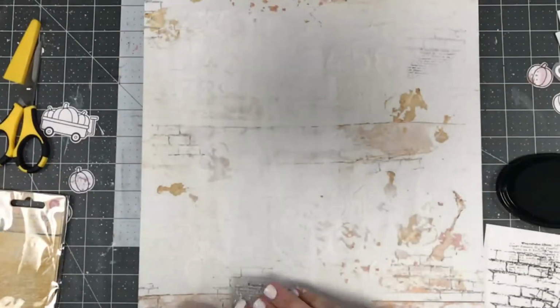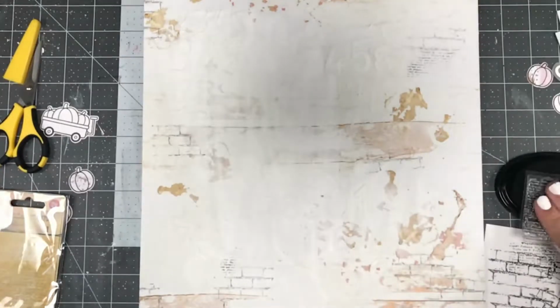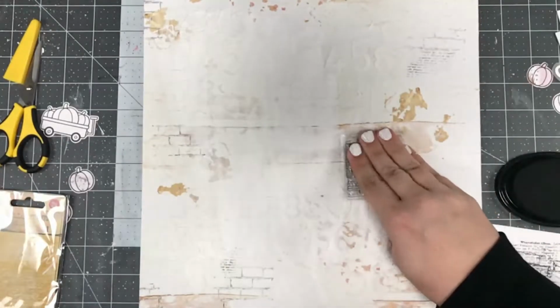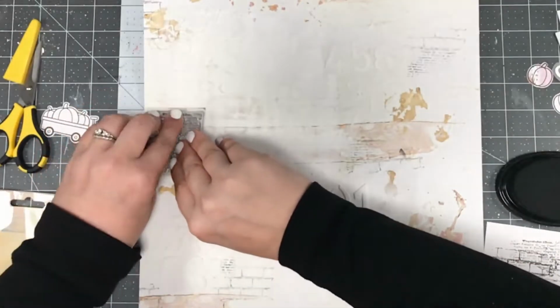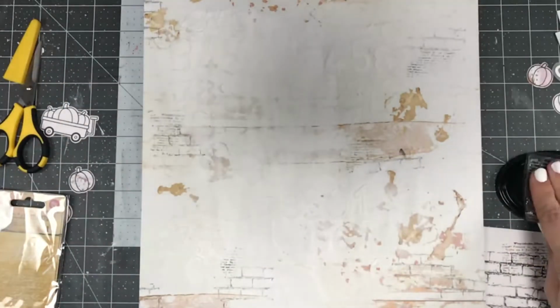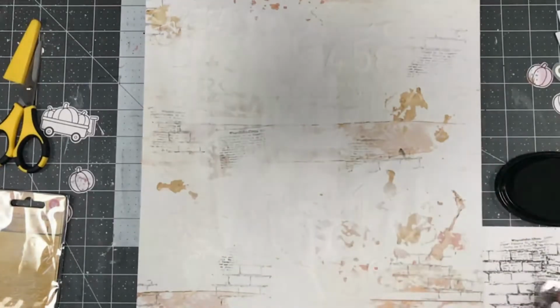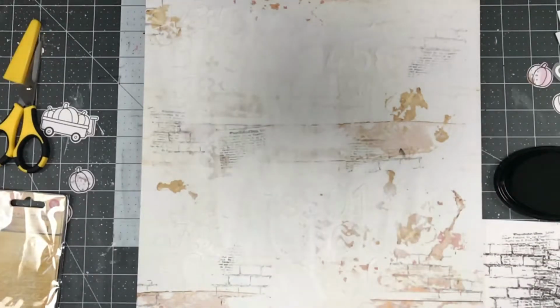I like that this gives a more muted, faded sort of look, and it's not so in your face black, dark ink. I did also go in with another stamp from Prima as well, and this one is called Read to Me, I believe, but I will have everything linked down below in case you want to check anything that I've used out. Everything will be linked over to scrapbook.com for you.